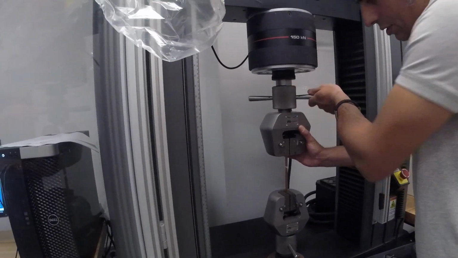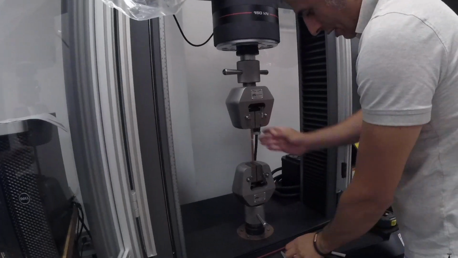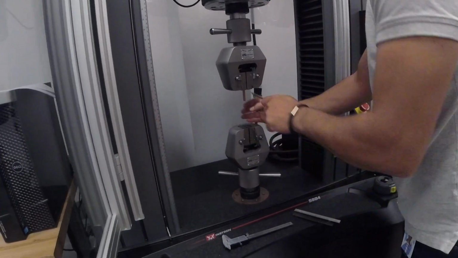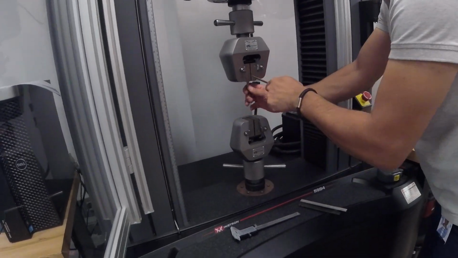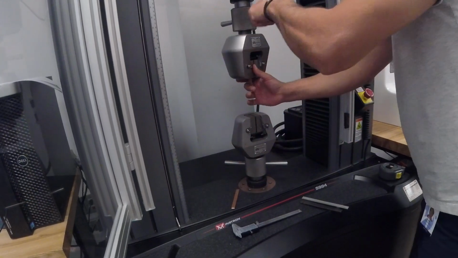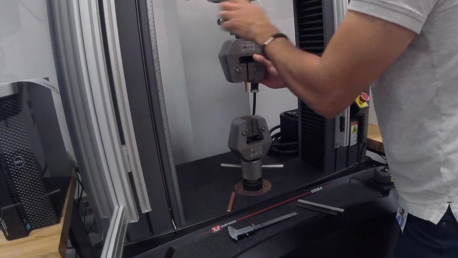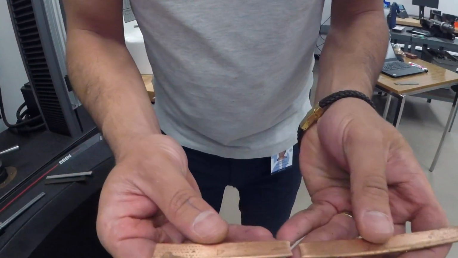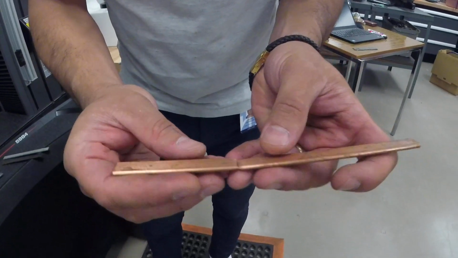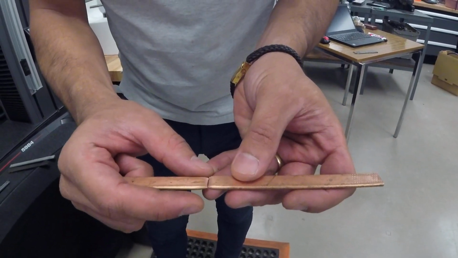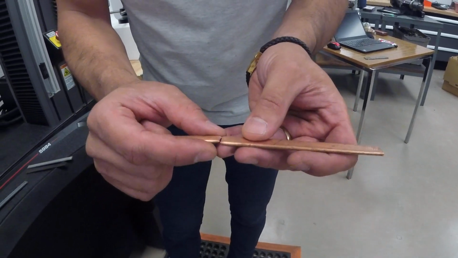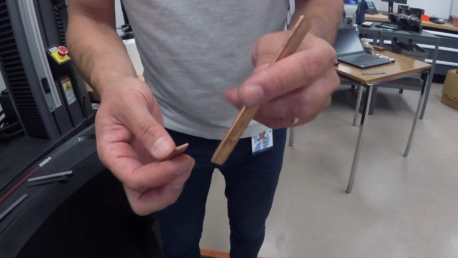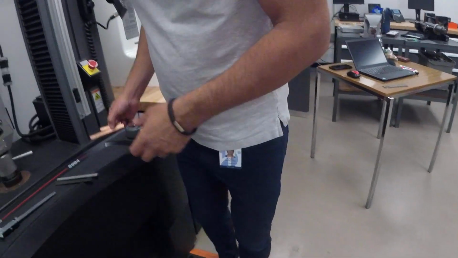And if we just have a look at our sample, this is how breaking happened. Look at that, the area reduced here, and then at the end no more reduction, and the sample gave up and was broken. So this is our first sample, copper.